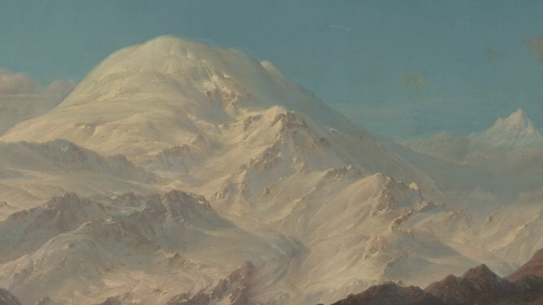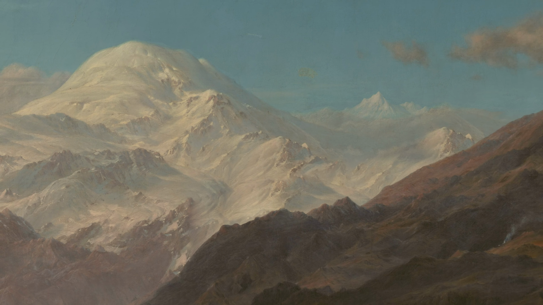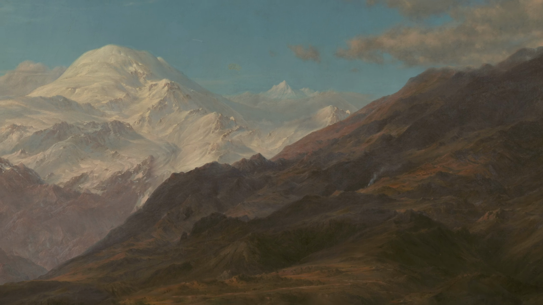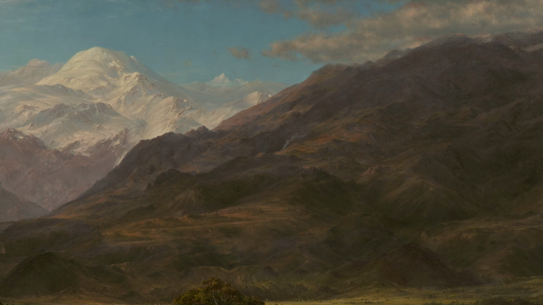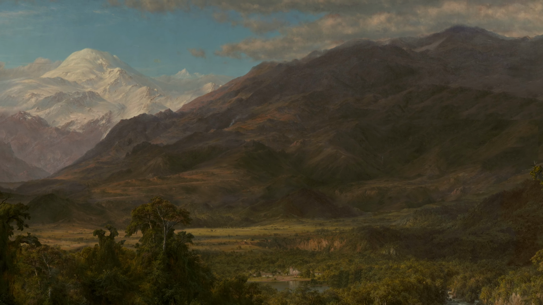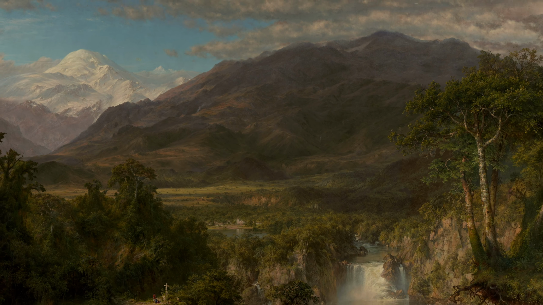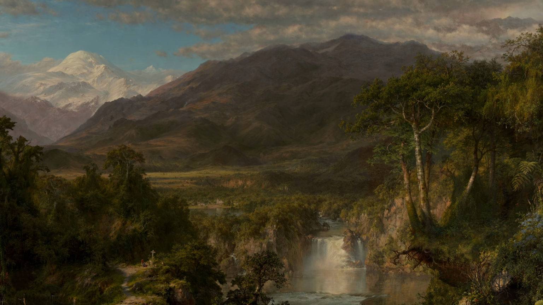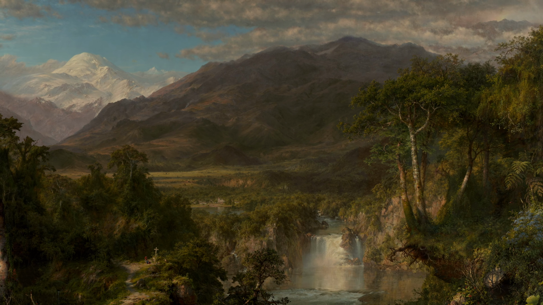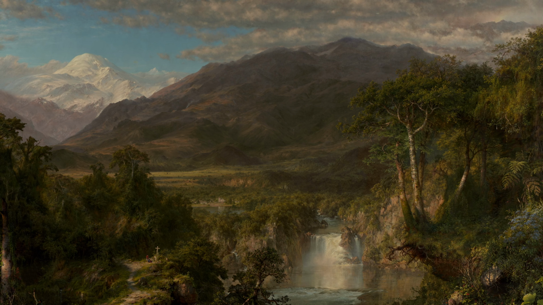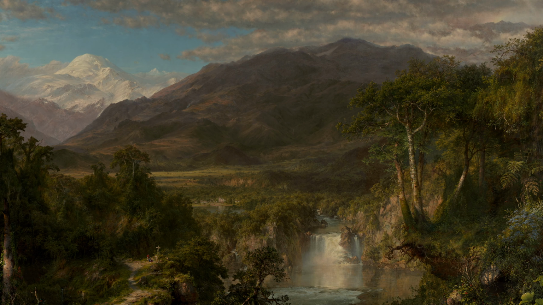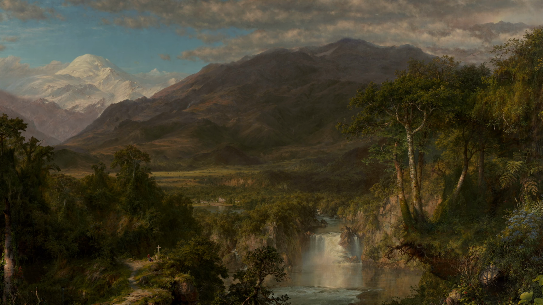In many ways, Heart of the Andes is Humboldt's picture. In fact, Church planned to send the painting to Berlin for Humboldt to see. Sadly, Humboldt had died at the age of 89, just days after Church completed the painting. Heart of the Andes is a visual summation of Humboldt's influence on Frederic Church and a testament to the explorer's deep and sustained influence on American art.